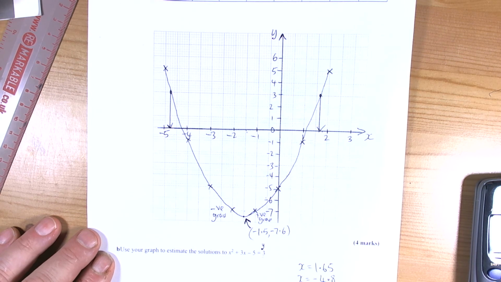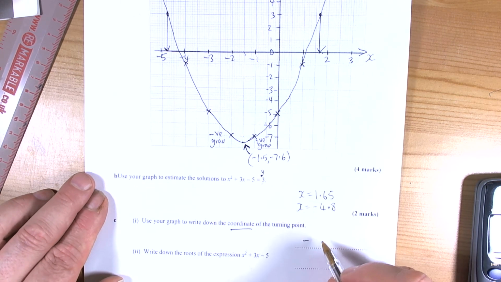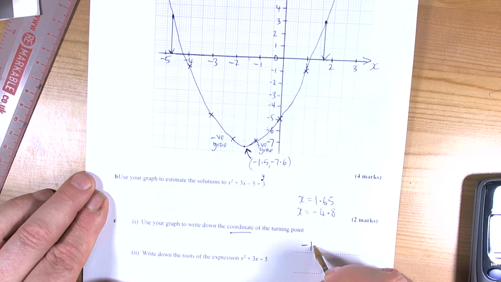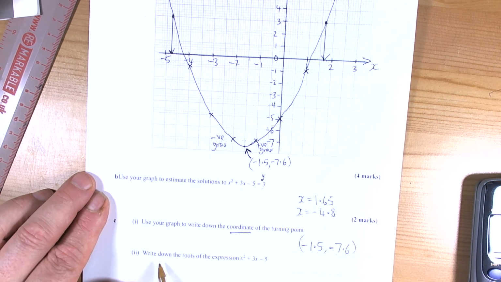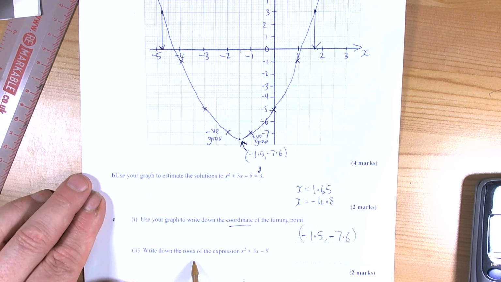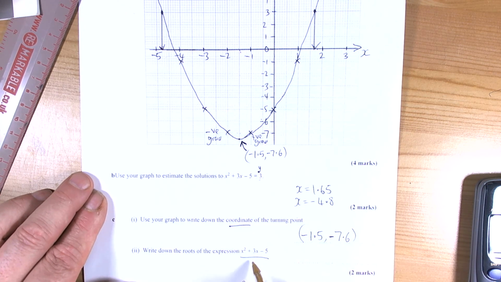So it says to write down the coordinate, so let's write down the coordinates of the turning point. So it's going to be -1.5, comma, -7.6. It then says write down the roots of the expression. Okay, now the roots are where the graph crosses the x-axis.